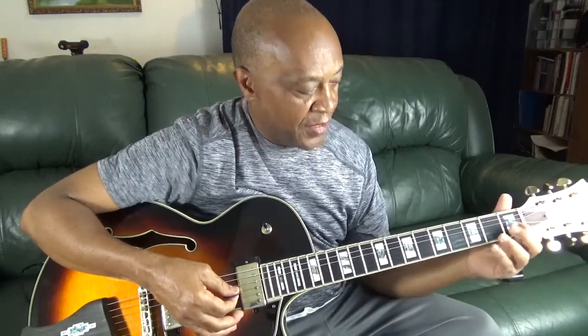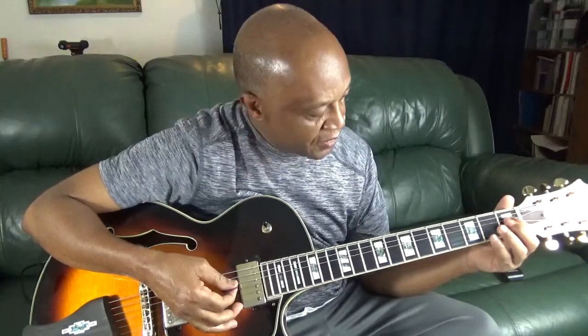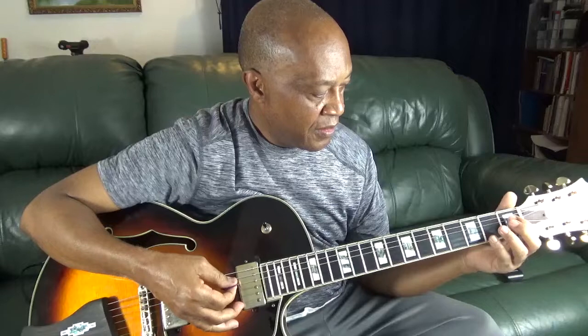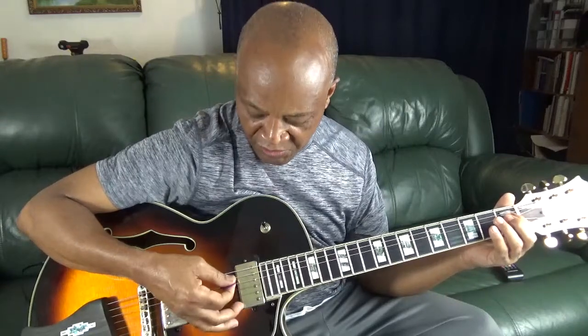The third string, G, I'm going to press the first fret. That's a G sharp. That's also a half step or semitone. This is a D. I'm going to press the first fret. That's a D sharp. That's also a half step, semitone.